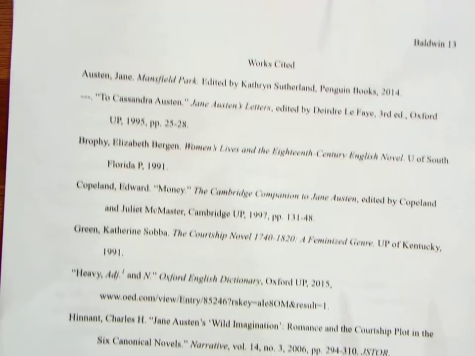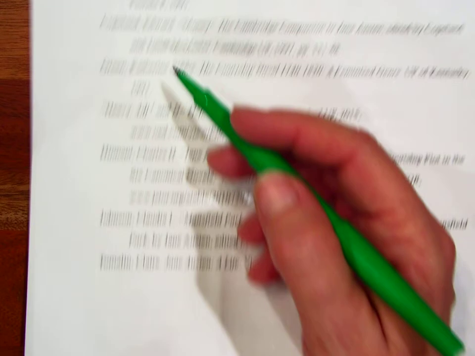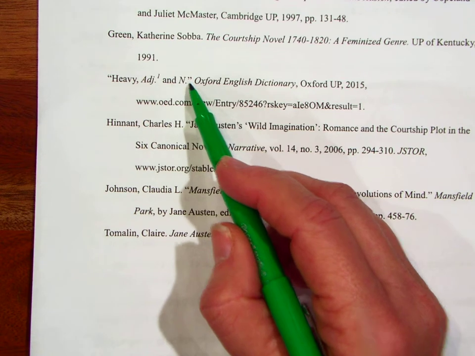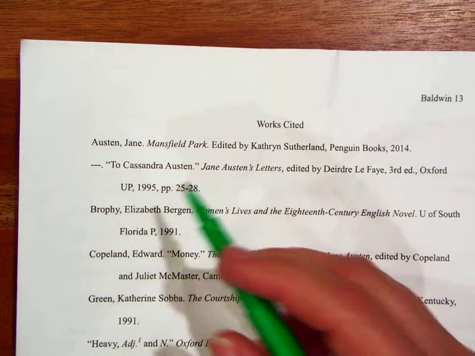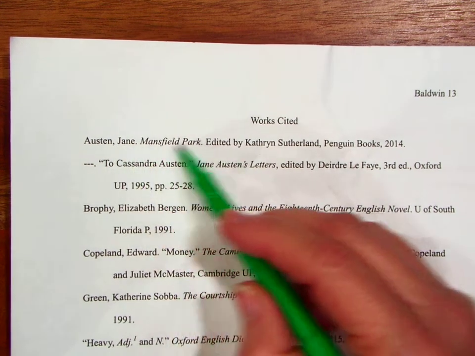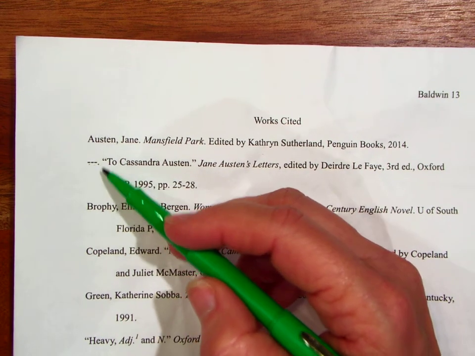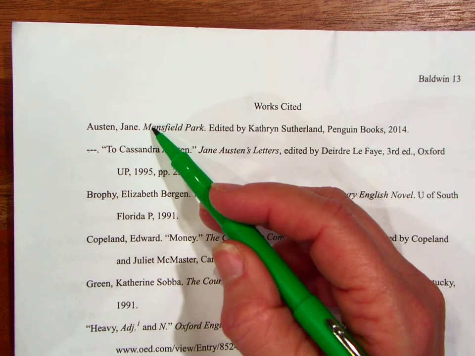Real quickly, most of these are authored. Here's one that's not. This is how to cite a dictionary entry. And this little peculiar one here with the 3 dashes, that means it's the same author. So if you are citing 2 works by the same author, the first time you list the person's name and what he or she wrote. The next time you just go hyphen, hyphen, hyphen, period, space, and then what the person wrote. And so these are listed in alphabetical order according to the title. It's the same author, that stays the same. What did she write? Mansfield Park to Cassandra Austin.